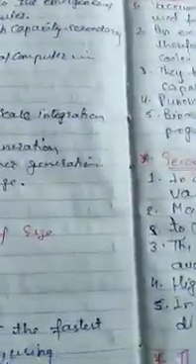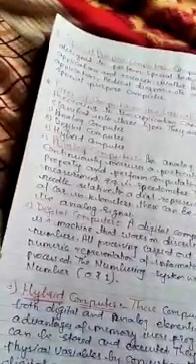Let us see the third one, on the basis of size. The computer can be classified on the basis of size. So here size shows supercomputer, mainframe computer, mini computer, microcomputer. Let us see one by one.